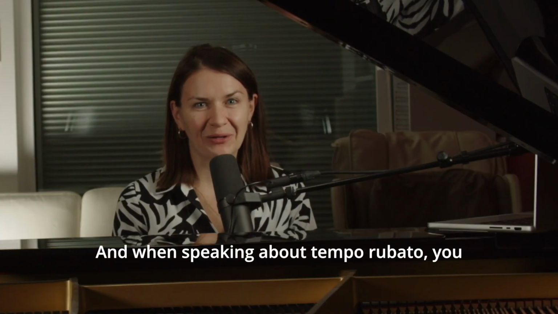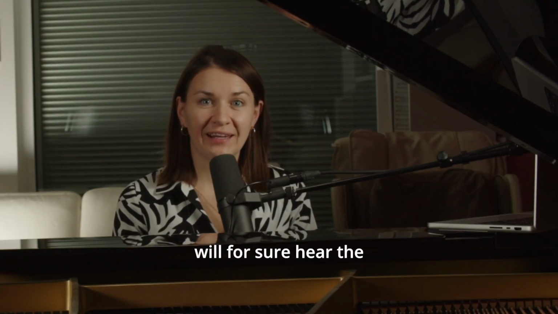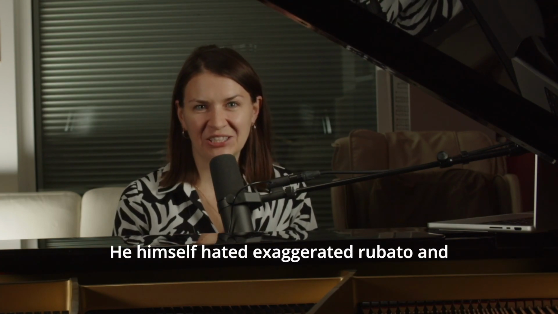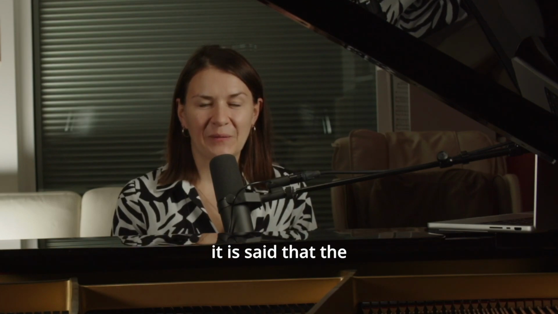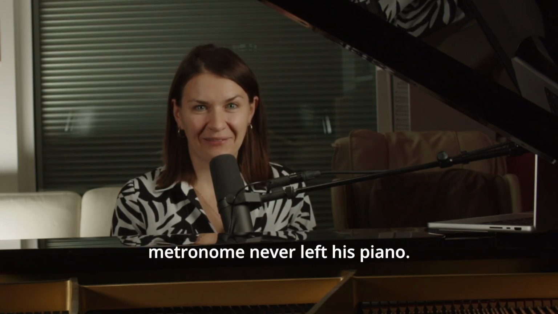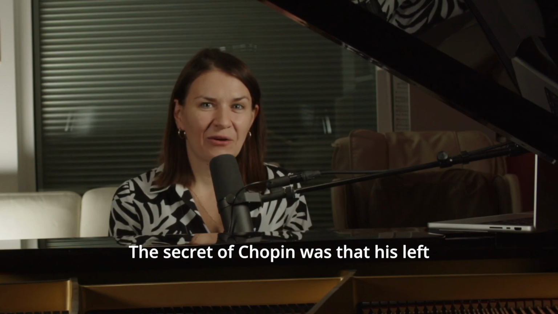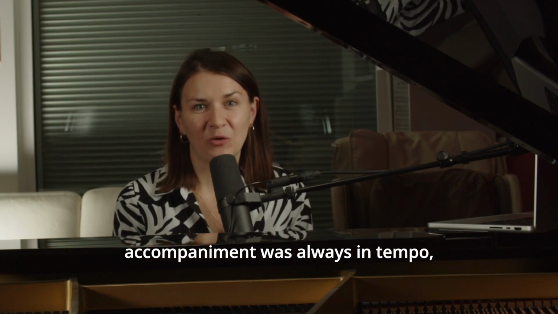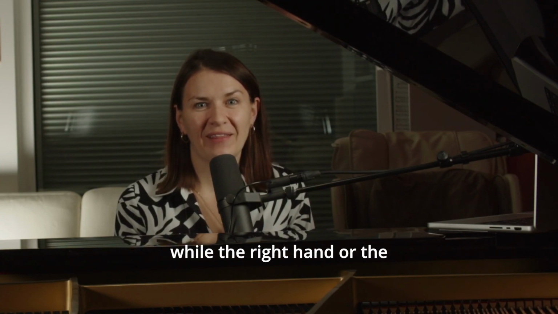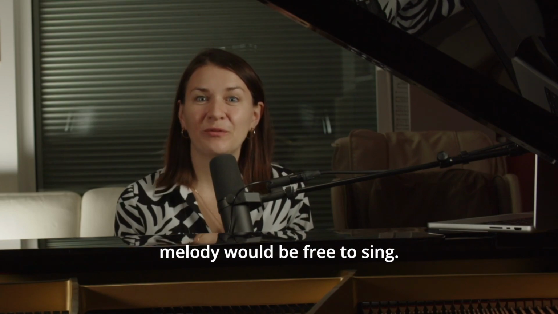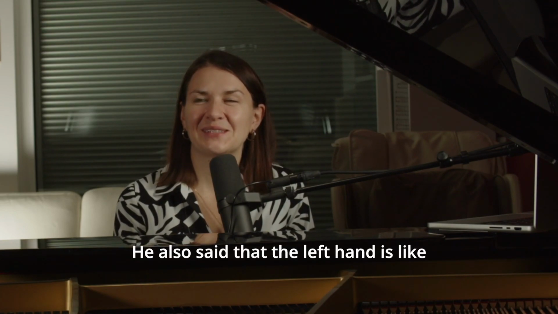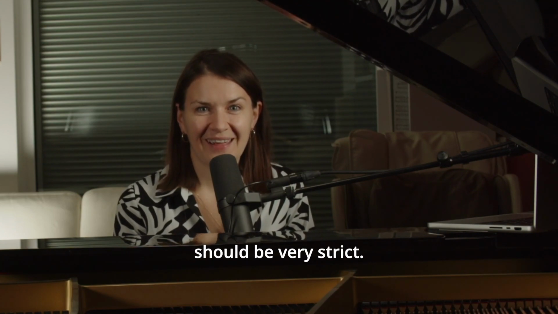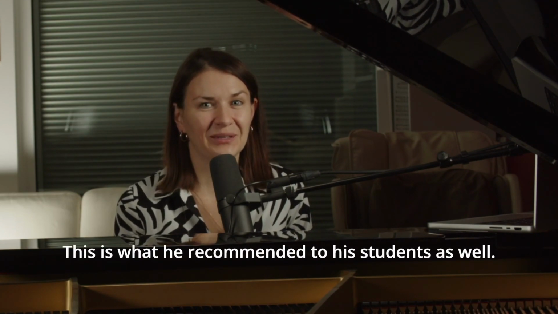And when speaking about tempo rubato, you will for sure hear the examples of Frédéric Chopin's. He himself hated exaggerated rubato, and it's said that the metronome never left his piano. The secret of Chopin was that his left hand, or the accompaniment, was always in tempo, while the right hand, or the melody, would be free to sing. He also said that the left hand is like the choir master and should be very strict. This is what he recommended to his students as well.